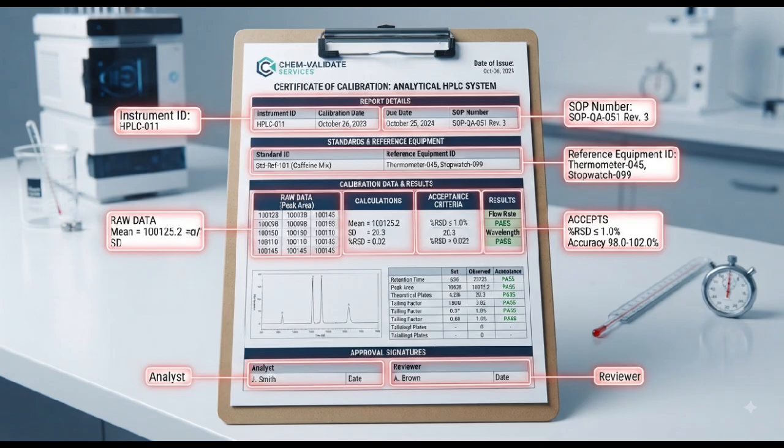Calibration documentation. Complete documentation is essential. A calibration record should normally contain information such as instrument identification number, calibration date, applicable SOP, reference standard identification, reference equipment identification, raw observations, calculation, acceptance criteria, final results, and required approvals. The exact documentation requirements depend on the laboratory quality system.